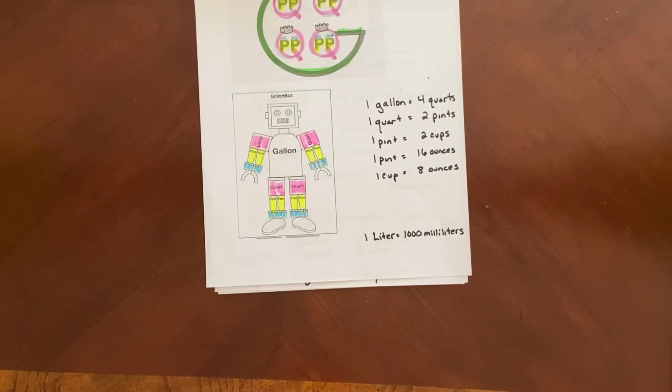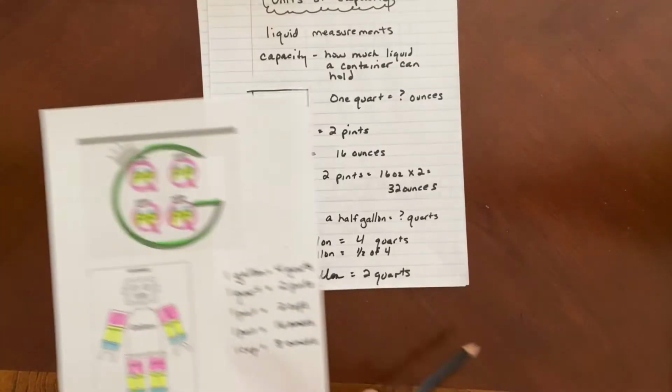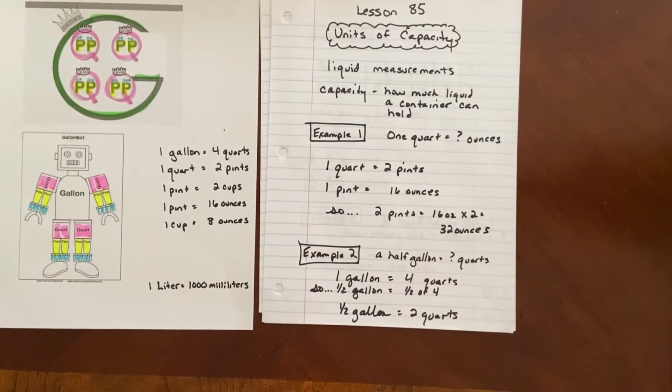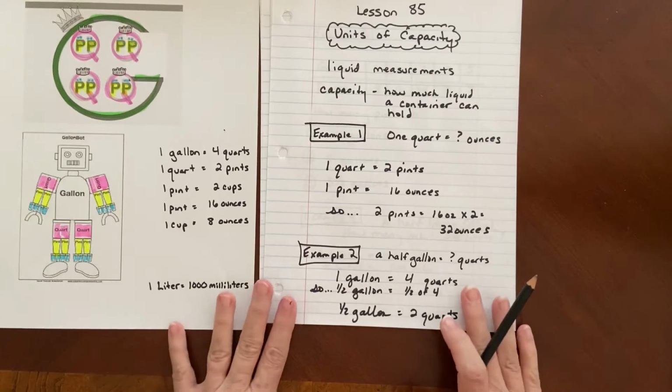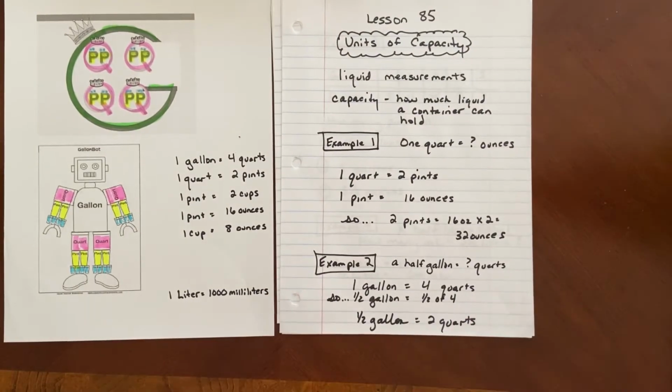Right, this is lesson 85, units of capacity. So these are liquid measures. We talked about weight and mass a little bit earlier. Now we're going to talk about liquids. Capacity means how much liquid a container can hold.